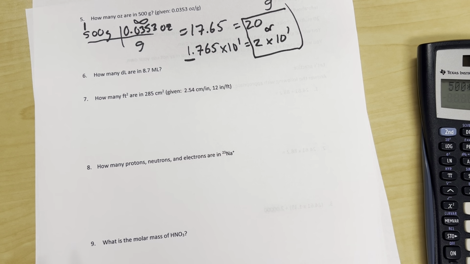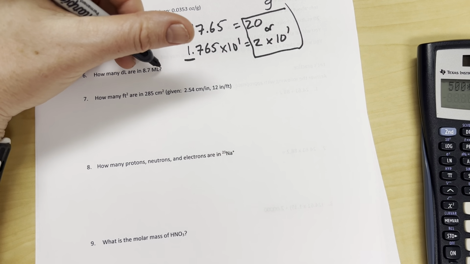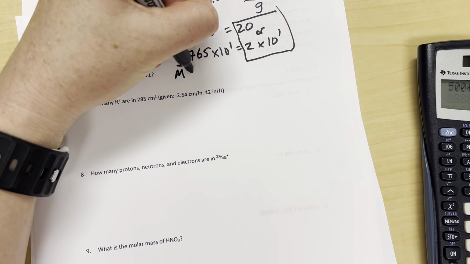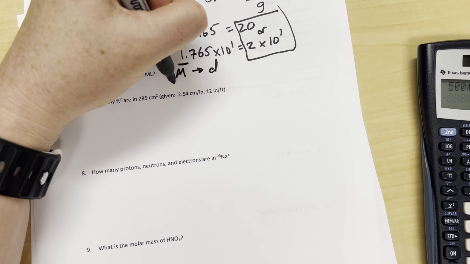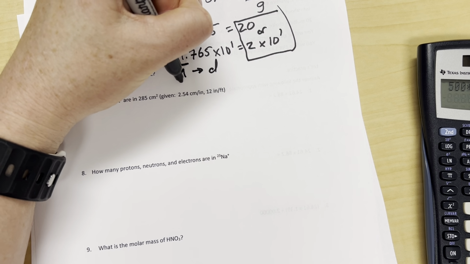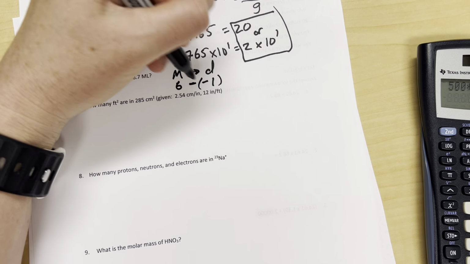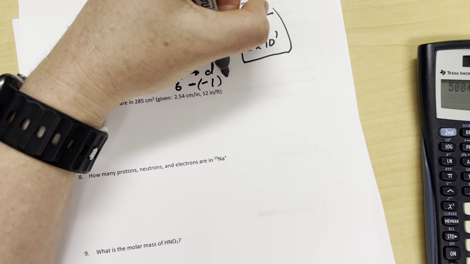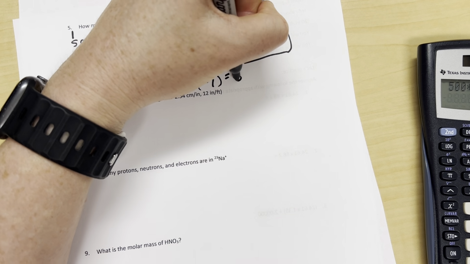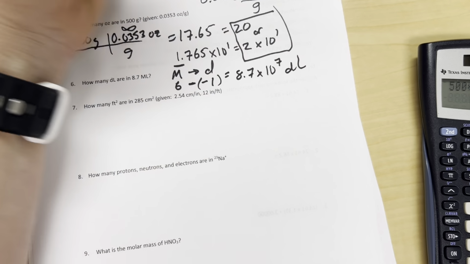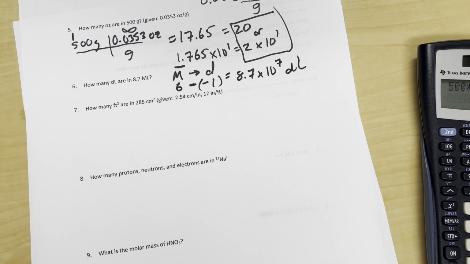All right, moving on to deciliters. So to megaliters, so we're starting with megaliter and we're turning it into deci. If you remember, mega is 10 to the 6 and deci is -1. We always subtract. 6 minus -1 would give us a positive 7, so our answer is 8.7 times 10 to the 7 deciliters.